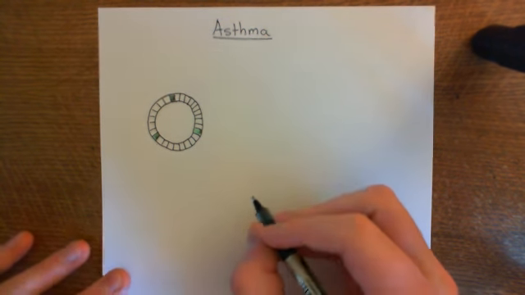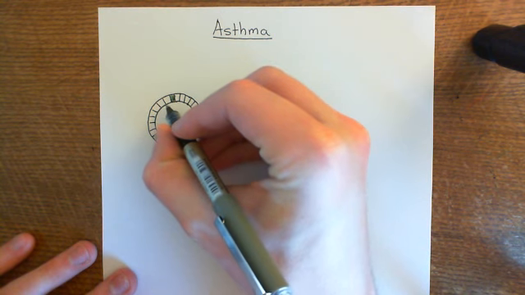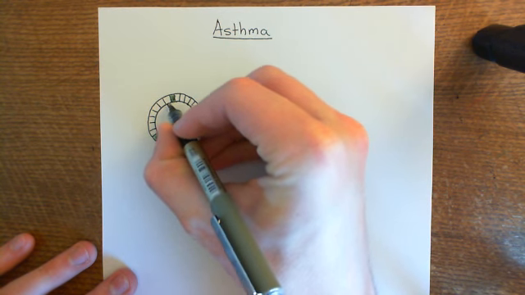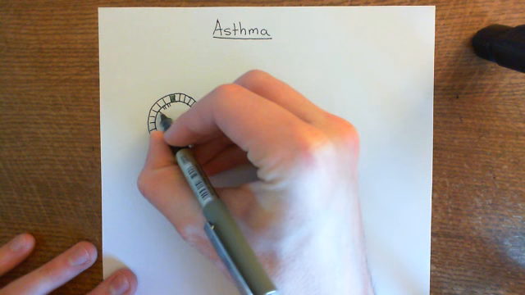Now, the columnar epithelial cells are all ciliated, so they have little cilia on their surfaces. So let's draw some of these on.